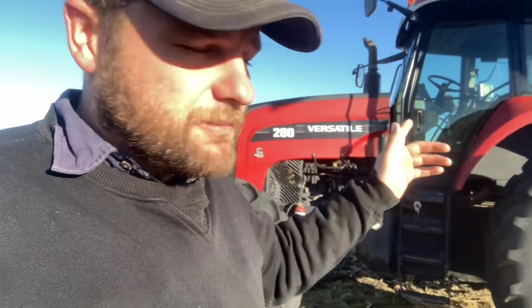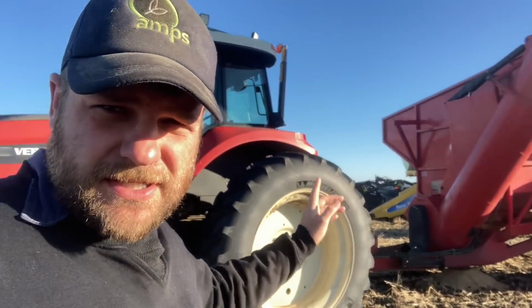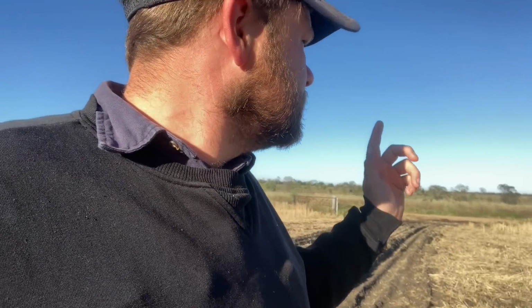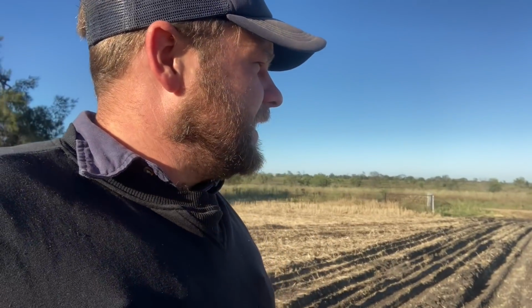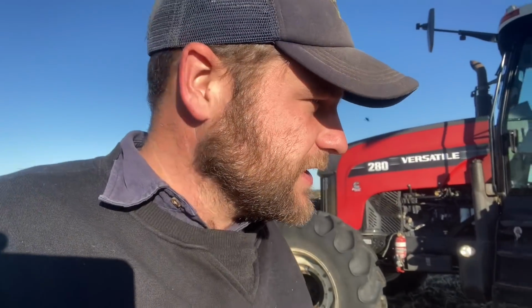But anyway, we're here with header number 1, which you can just see there. We're at the lease block. Header number 2 is, I think, on the other paddock of the lease block, which is a kilometre down there. And yes, we're just trying to recover and get back into it.